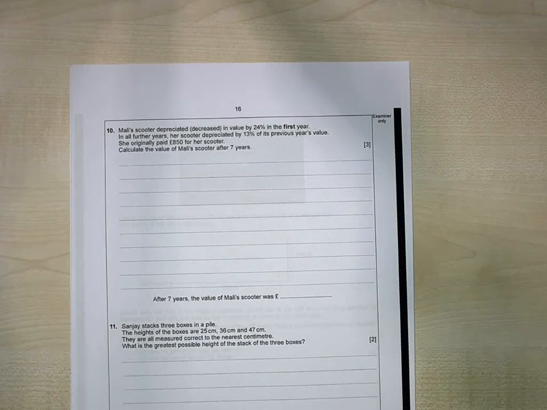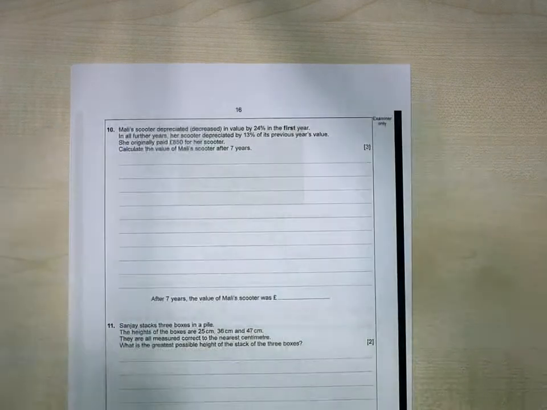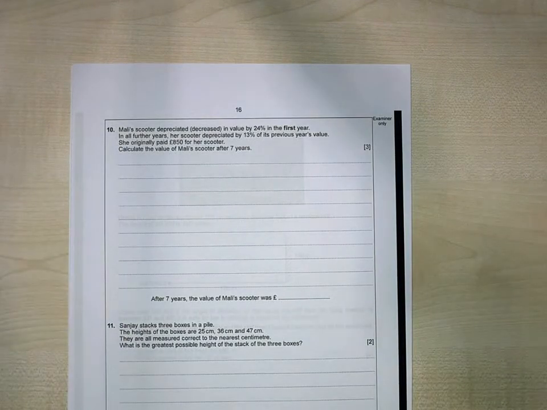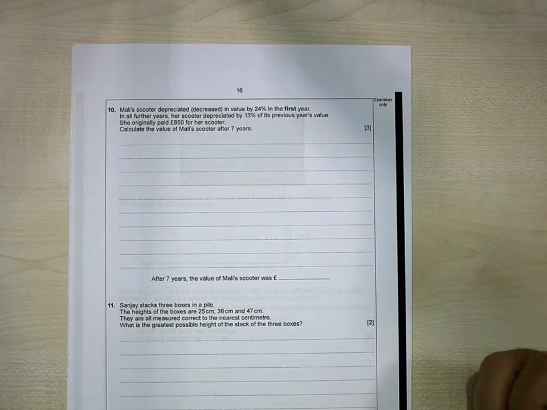Okay, so we're moving on to the second half of the intermediate paper 2 numeracy from the summer of 2017, and we're moving through to the grade C and grade B questions on this paper. So question 10.